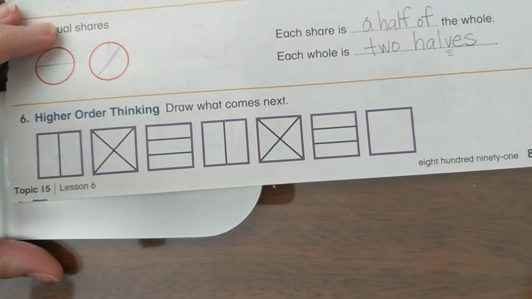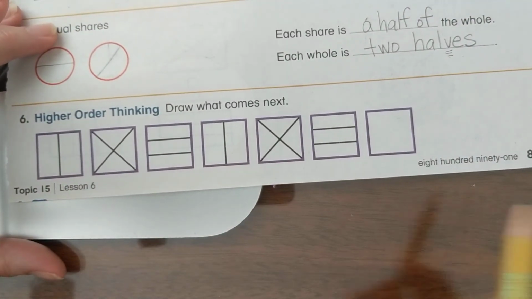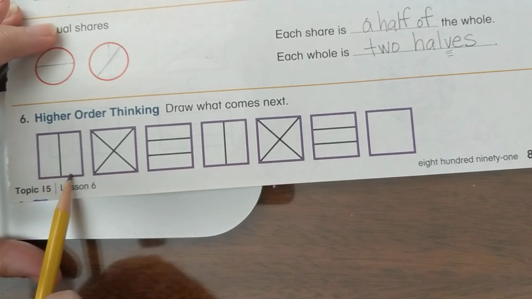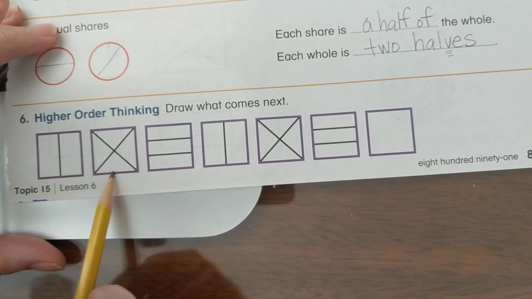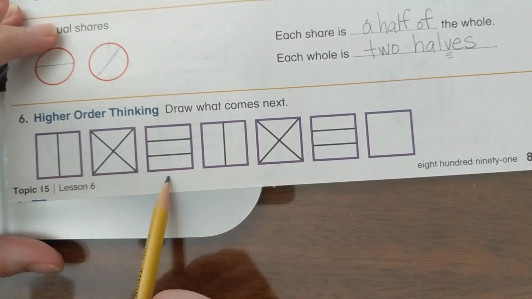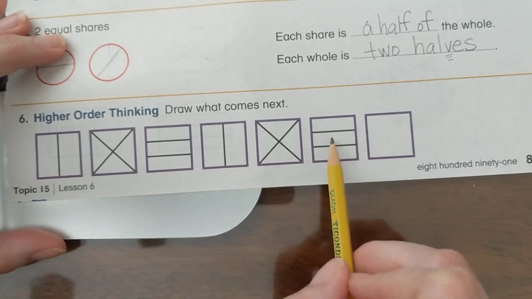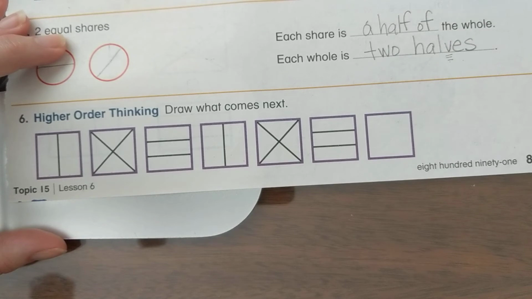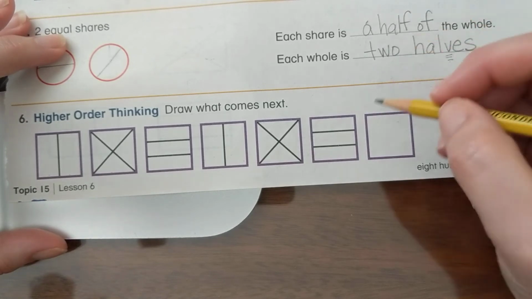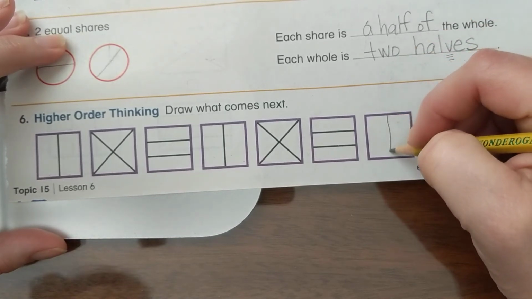Okay, we need to look at a pattern. What comes next? I see 2 columns, an X, 3 rows, 2 columns, an X, 3 rows. What comes next? 2 columns.